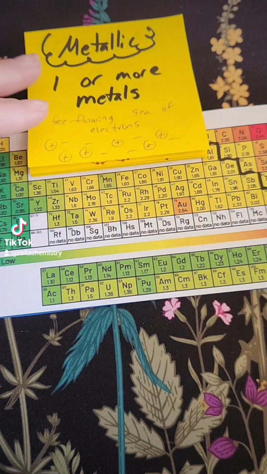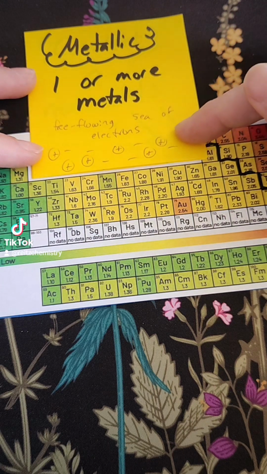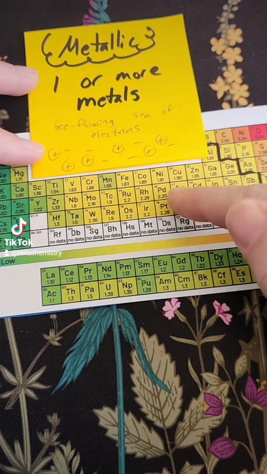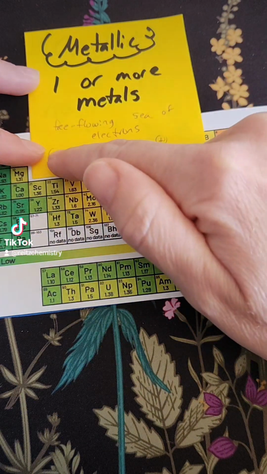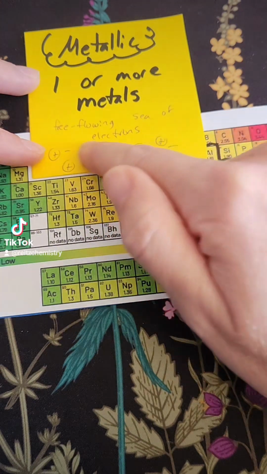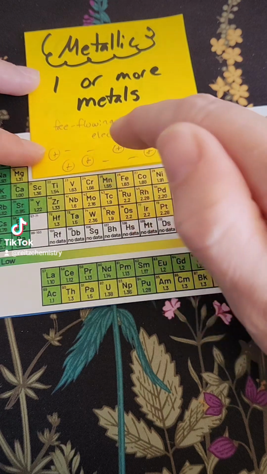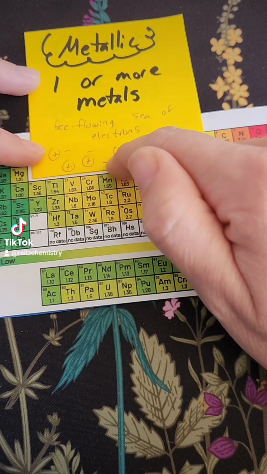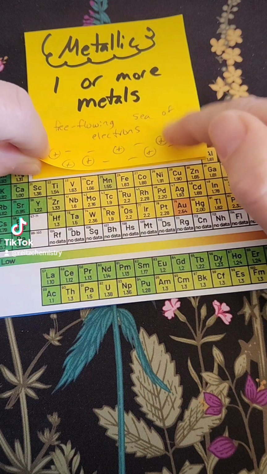The next type of bond we're going to think about is metallic, which will have one or more metals. This bond is held together by a free-flowing sea of electrons. So you're going to find one or more metals, which are found here in this metallic bond. The nuclei are fixed into place, and then the valence electrons delocalize and can flow throughout the material. That is what gives metals their properties. We'll talk about that more later. I will tell you now that this makes it conductive.